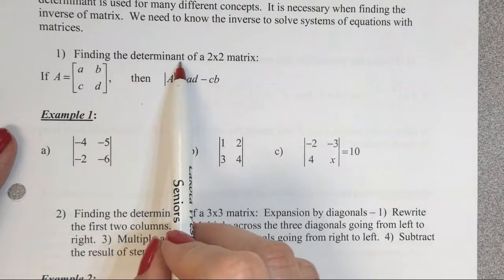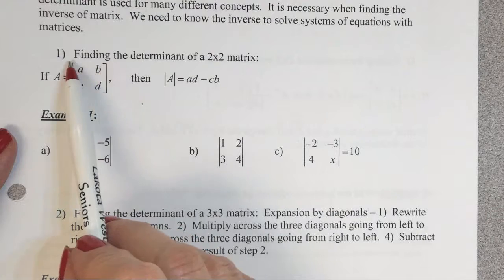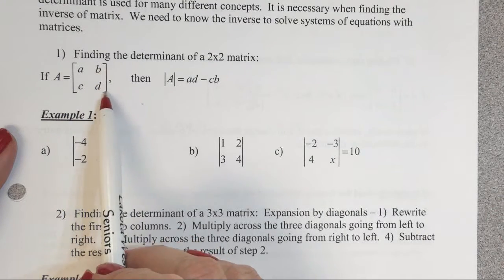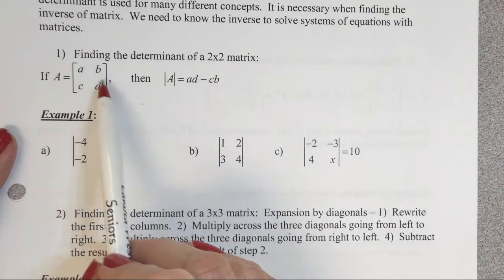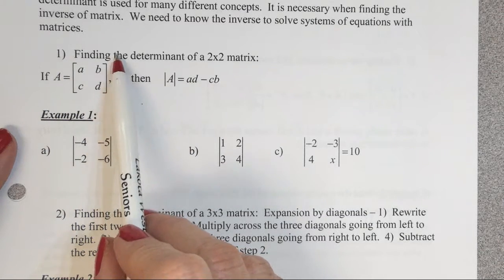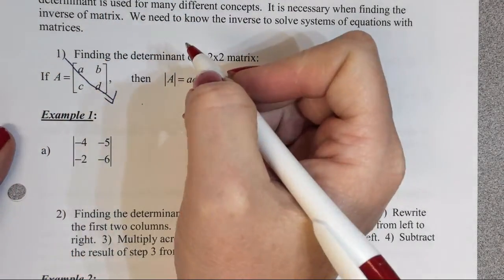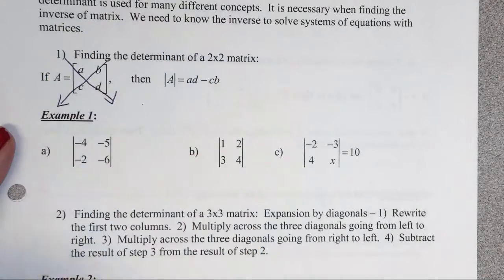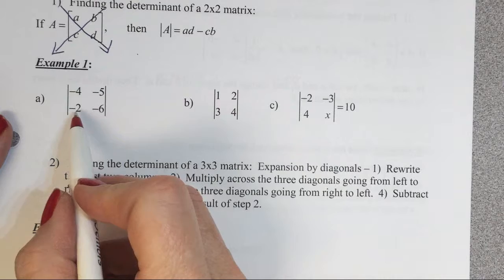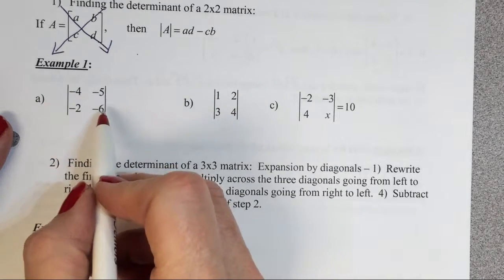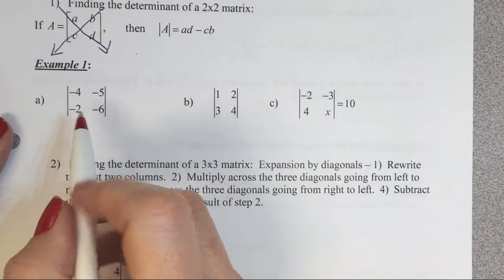How we find the determinant of a 2 by 2 matrix is this. When we're given a matrix, it has brackets. When it's written like this, it means determinant. We do A times D minus B times C. So we multiply these two numbers, minus, we multiply these two numbers. Okay? So when we see it like this, it's not saying to make all of these positives and do the absolute value. It doesn't mean that. It's asking us to find the determinant.